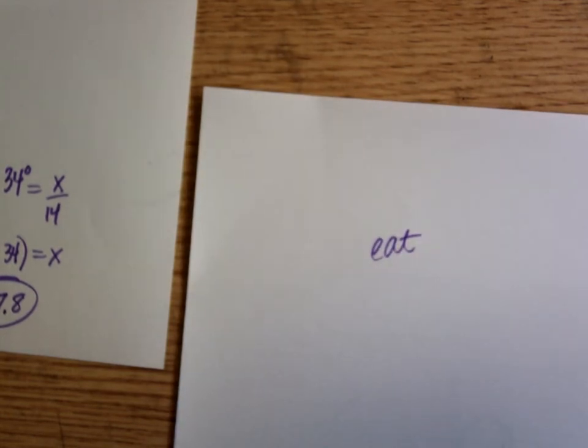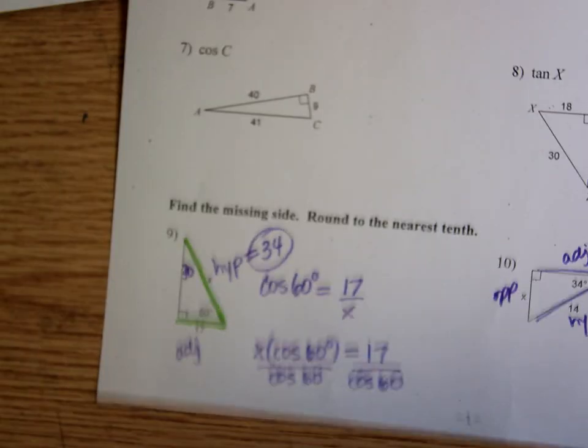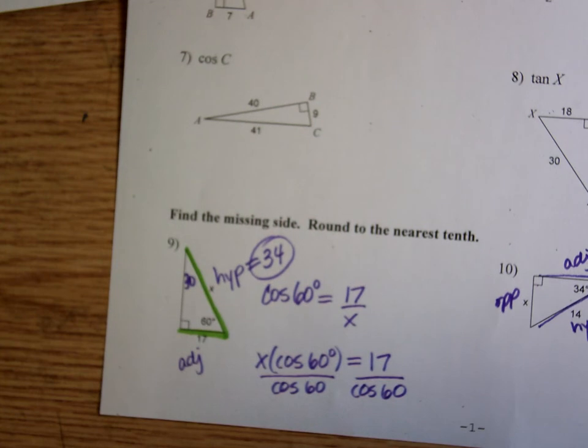All right, so for 9 and 10, you keep doing the same thing for 11, 12, 13, 14. 15 through 20, finding missing angles.